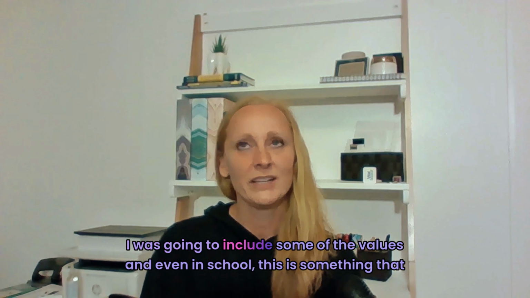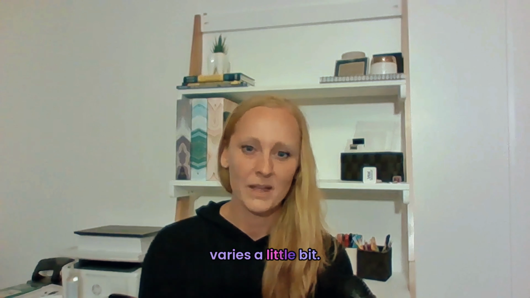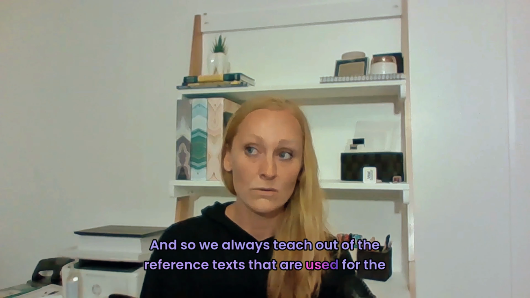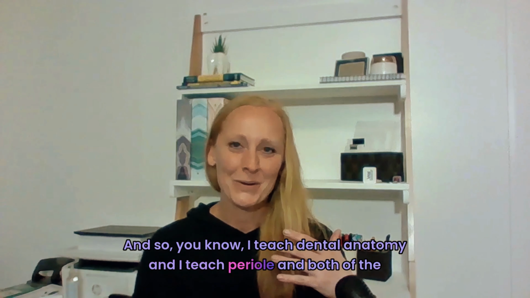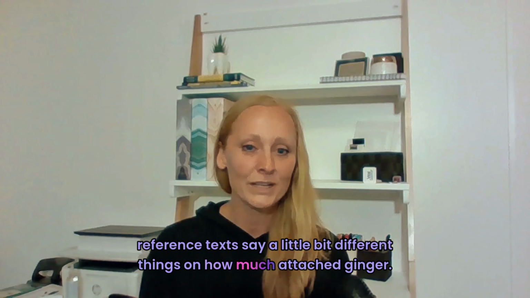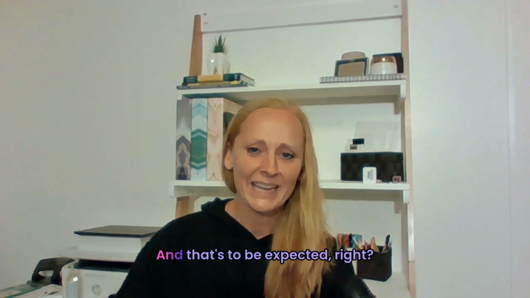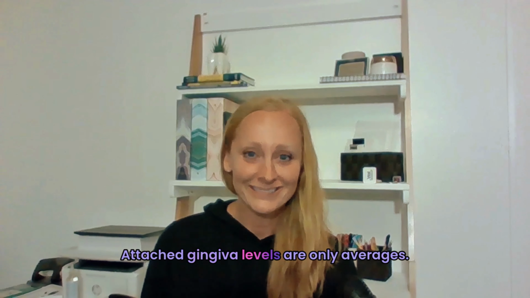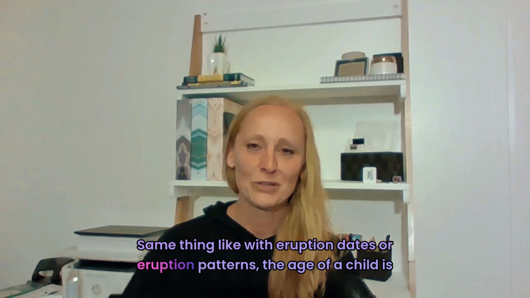I was going to include some of the values, and even in school, this is something that varies a little bit. We always teach out of the reference texts that are used for the board exam. I teach dental anatomy and I teach perio, and both of the reference texts say slightly different things on how much attached gingiva each area, each tooth is supposed to have. And that's to be expected, right? Attached gingiva levels are only averages. Same thing as with eruption dates or eruption patterns.